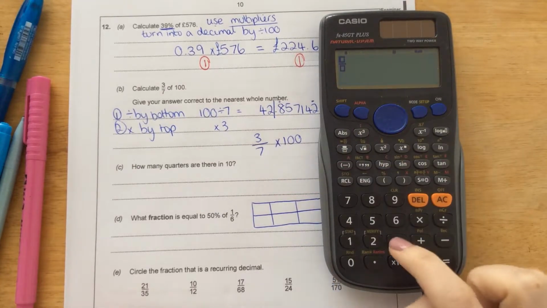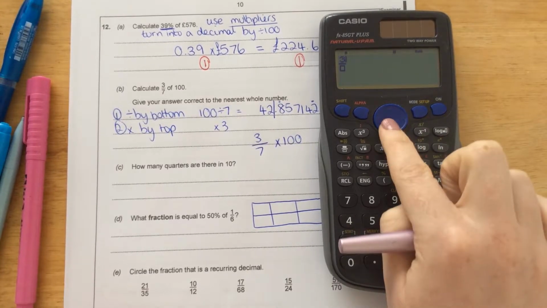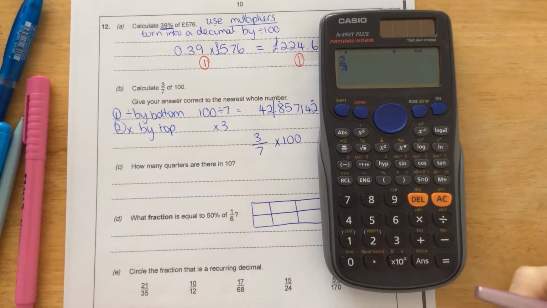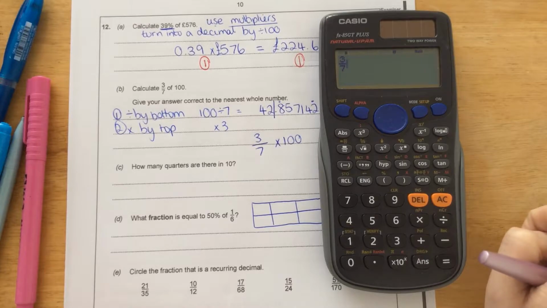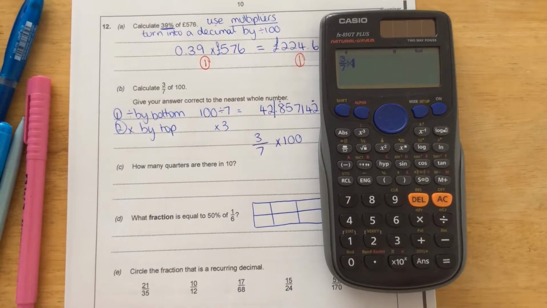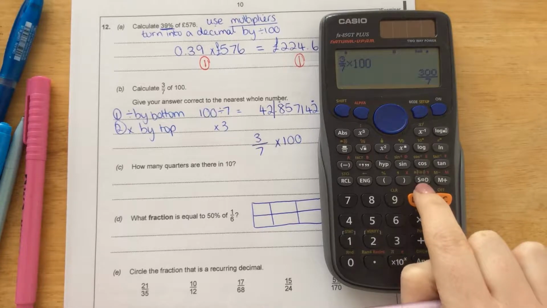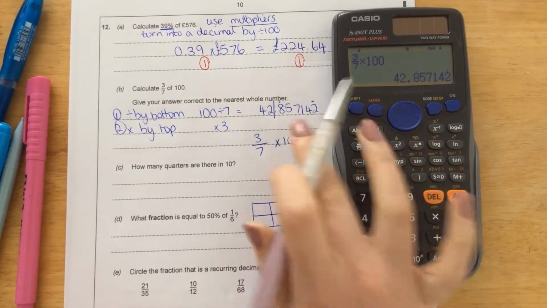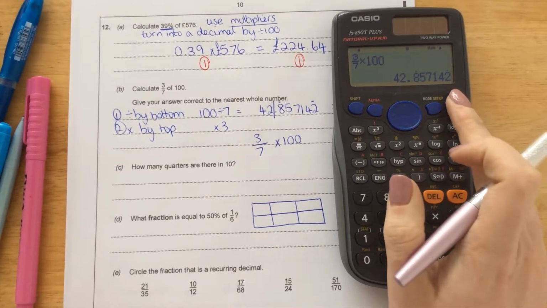So the cursor's in the top box, so I can type in my numerator, the top number of 3, use the cursor to go down to the bottom number, the denominator, and click 7. Click the arrow to come out of the fraction, so 3/7 times 100 equals, press the decimal button to take it back to a decimal, and again we've come up with exactly the same answer. So that was a bit quicker on a calculator to do it that way.